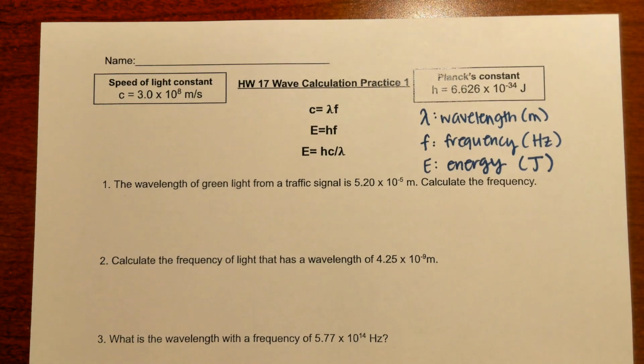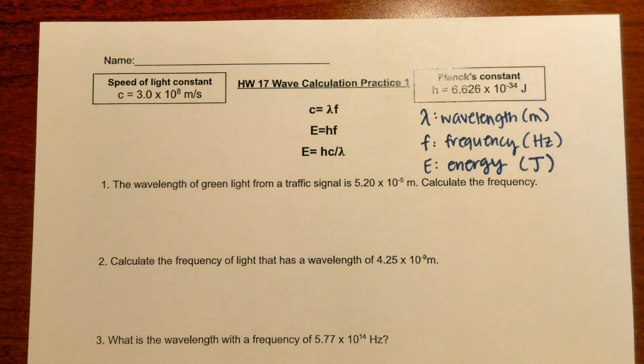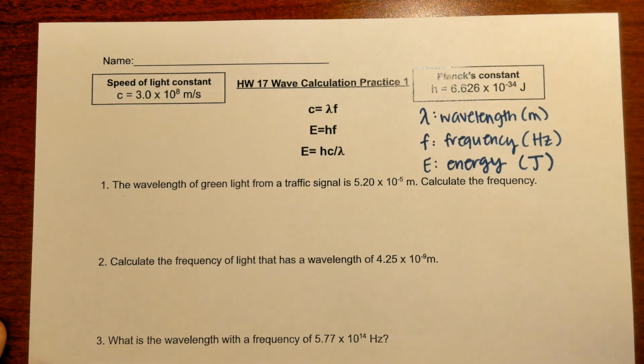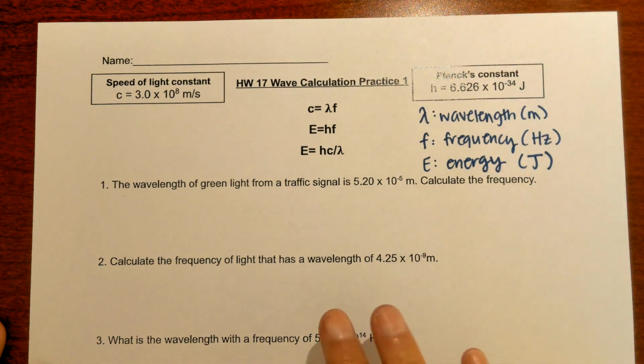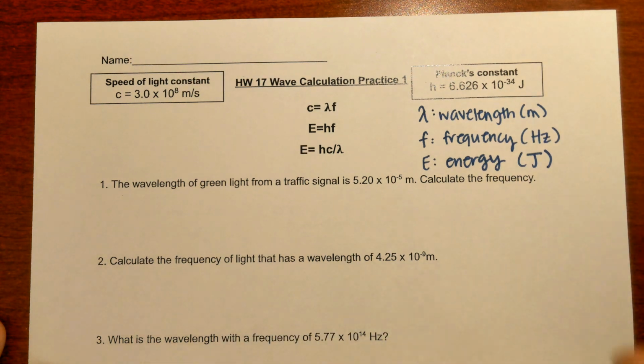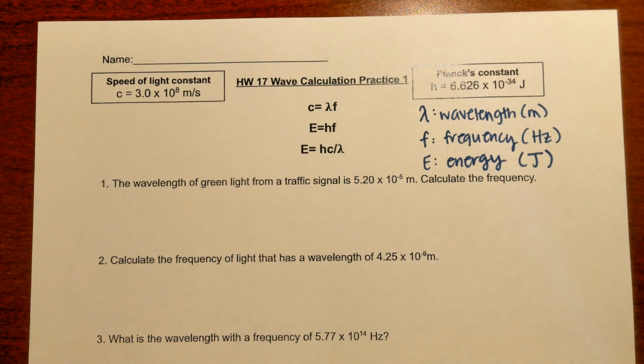Alright, so we'll do number one, and then we're going to solve that together. The wavelength of a green light from a traffic signal is 5.2 times 10 to the power of -5. Calculate the frequency. So I would break down the question so it's less intimidating. The hard part is just to figure out what is what and which equation to use, and once you know that, then the rest is pretty simple.